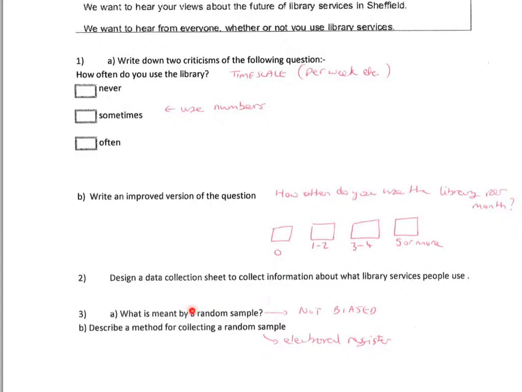Here, a random sample is one which is not biased. So for instance, it would not be a good idea to get information about the library by going to the library and asking people using the library. You want to ask other people as well. A method for collecting a random sample is using an electoral register.